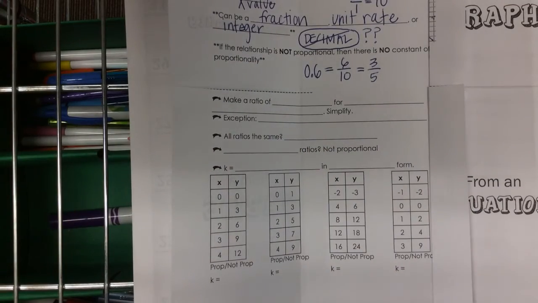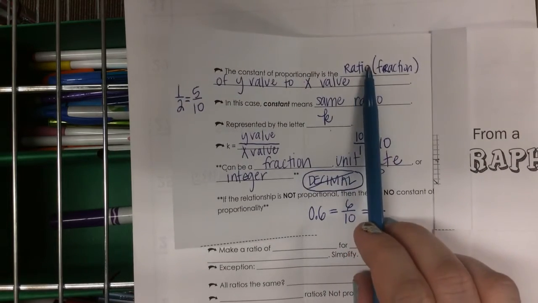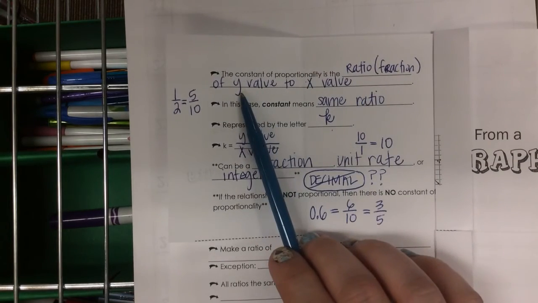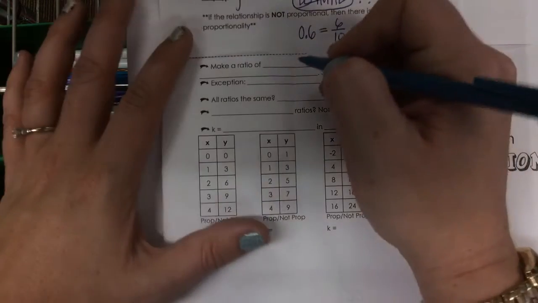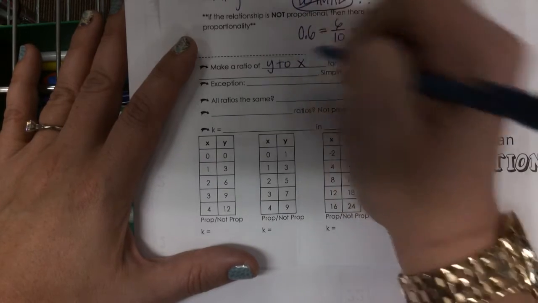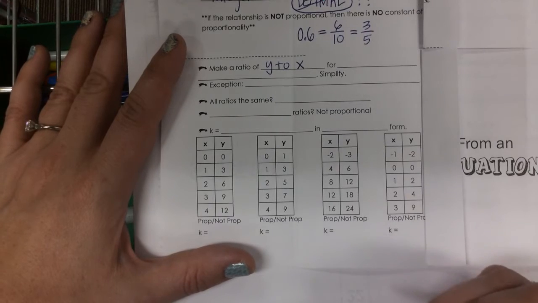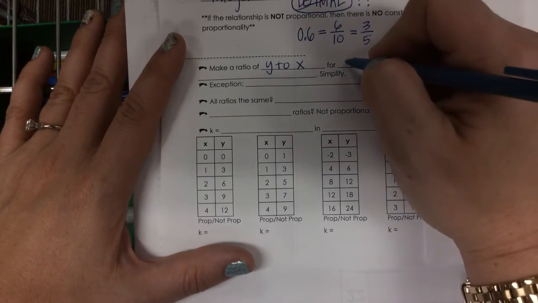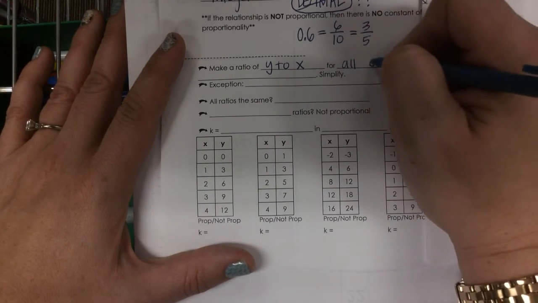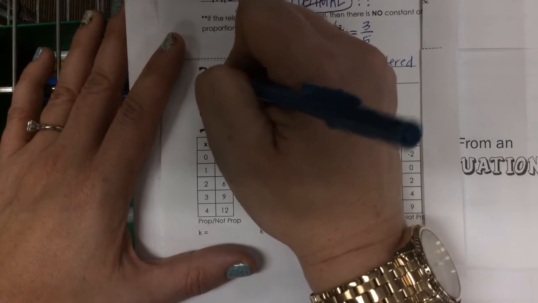Make a ratio. So when we have a table, we're going to make a ratio. And look up here. What was our ratio of? It's a ratio of what? Y value to X value. So make a ratio of Y to X for all ordered pairs.